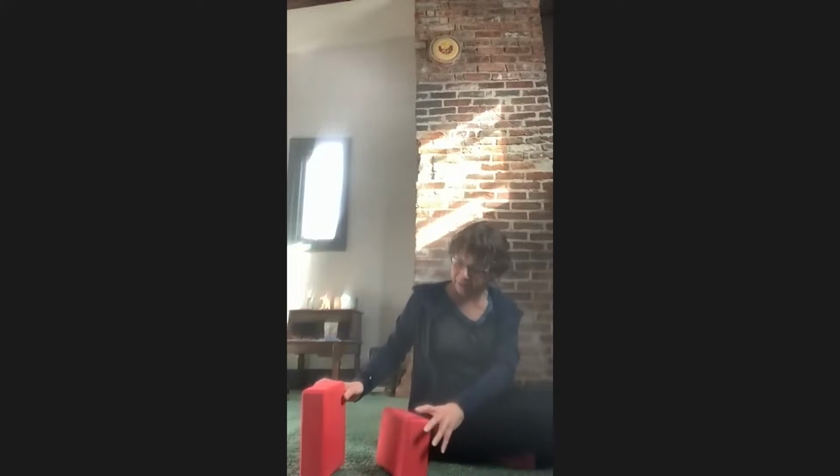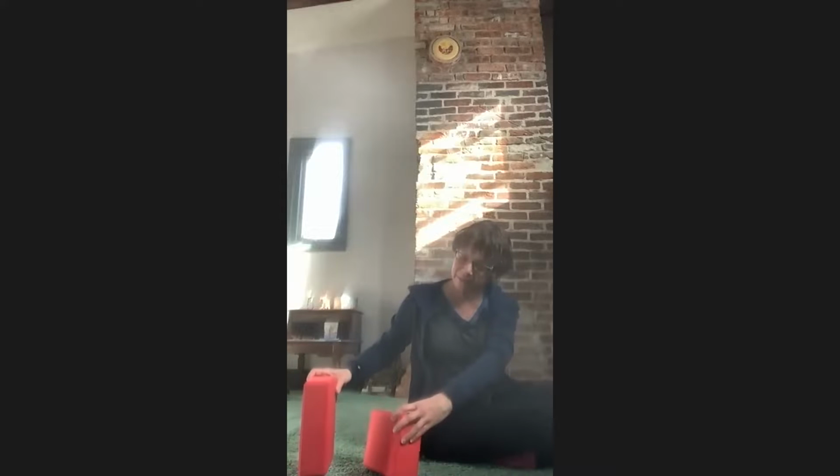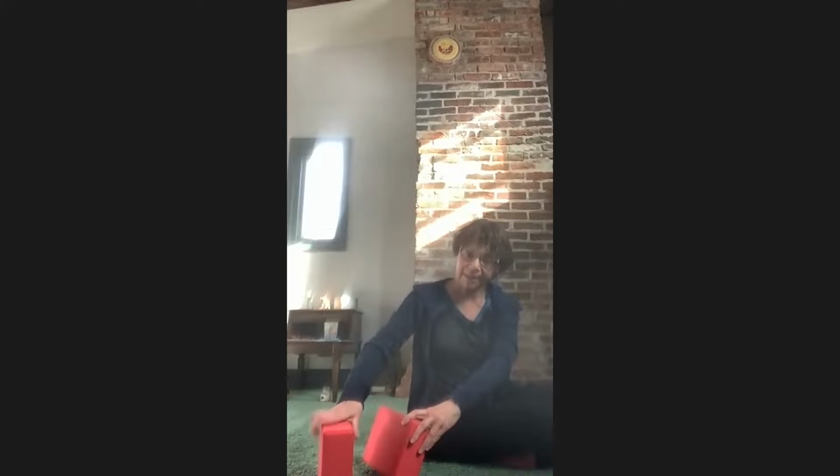So I just want to show you, if you have two blocks, you have one at a higher height and one at the next size down. You could also do it like this and then the lower one. I'm going to kind of have my back to you now. Just going to take that lower one, it comes between the shoulder blades, and you could try this at home. It's called the supported fish pose. So the higher one comes under the back of the head, and the arms are just down by your sides, and the palms are facing the ceiling.